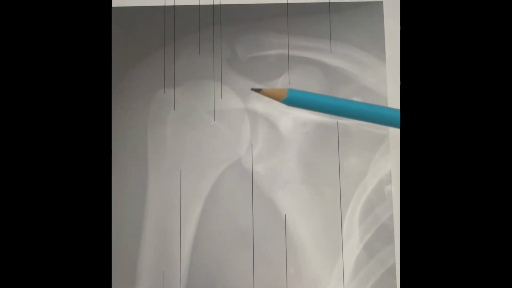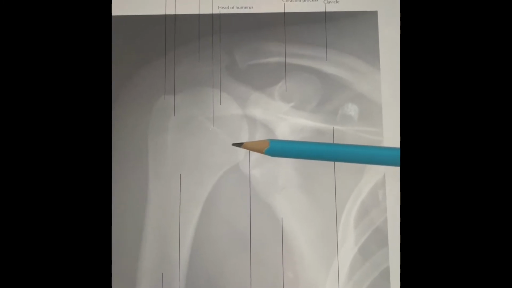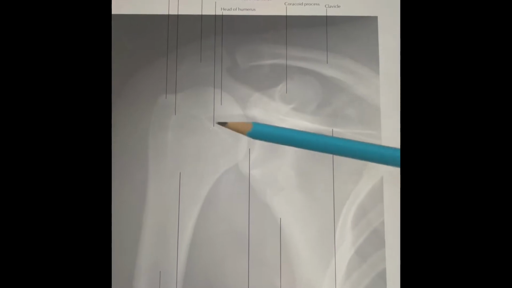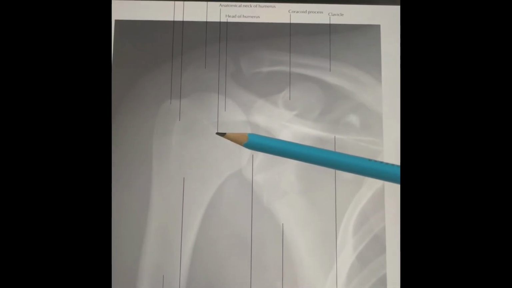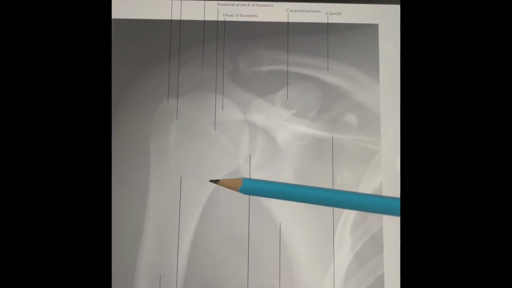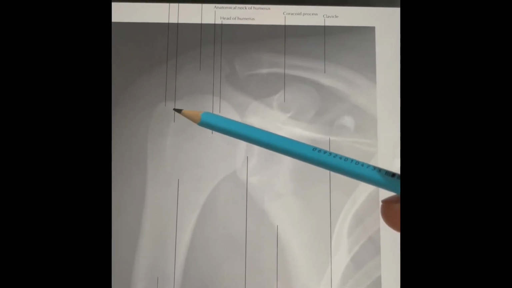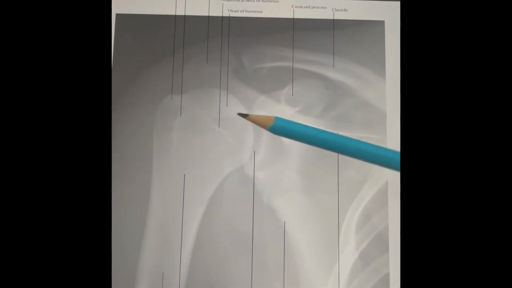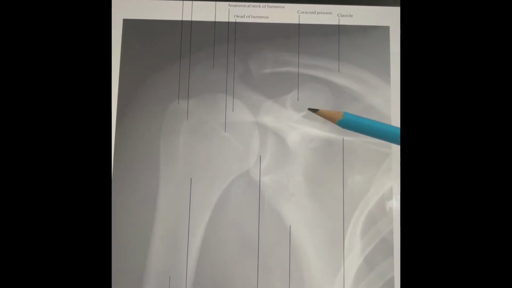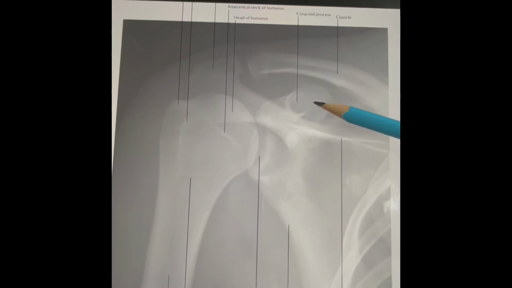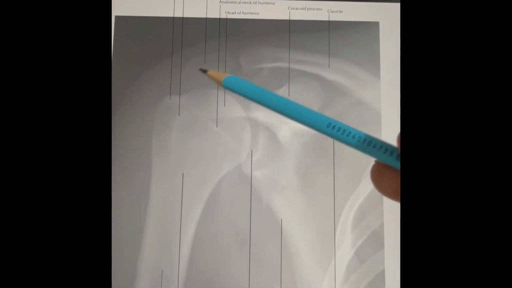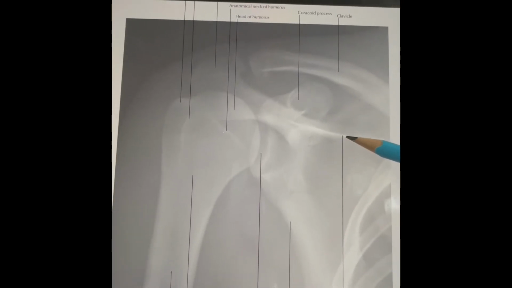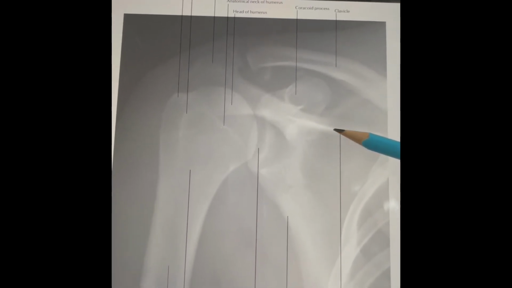Now this is the X-ray. This X-ray is showing the articular surface of the humerus. This is the line which is the anatomical neck. This is the surgical neck. This is the greater tubercle. This is the lesser tuberosity. Now this is the coracoid process. This is the acromion, and this is the clavicle. While this is the spine of the scapula.